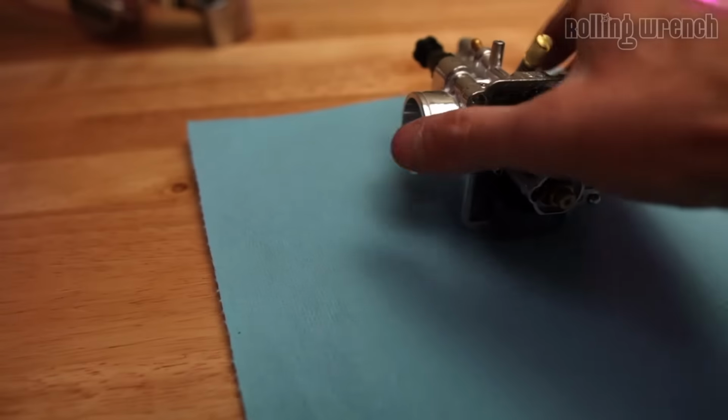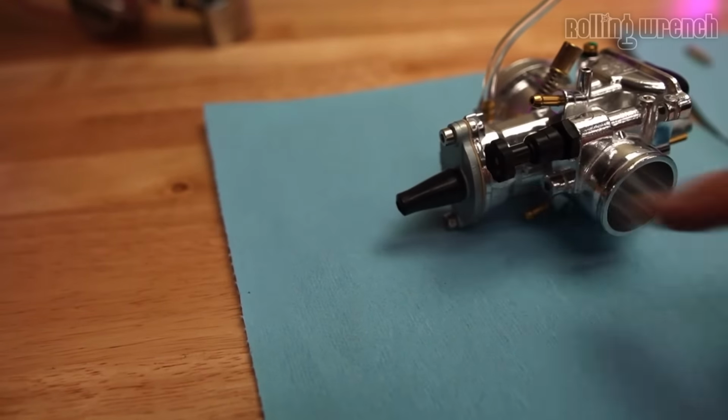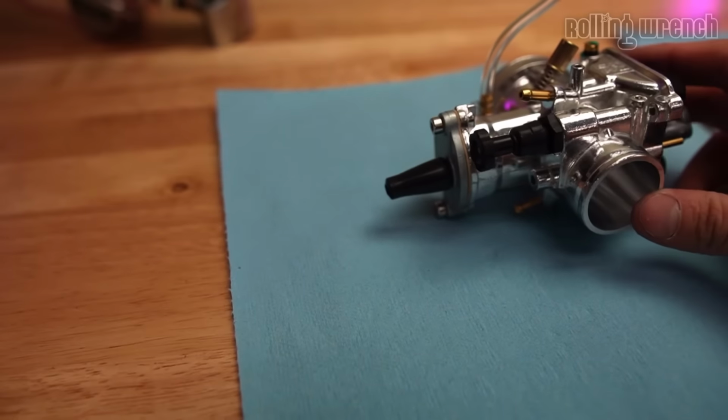Now your needle, you'll need to pull that out. I showed you how to do that. That sits inside the slide.